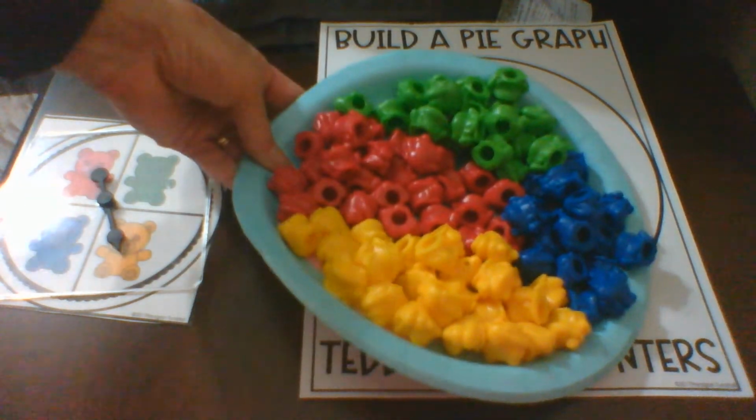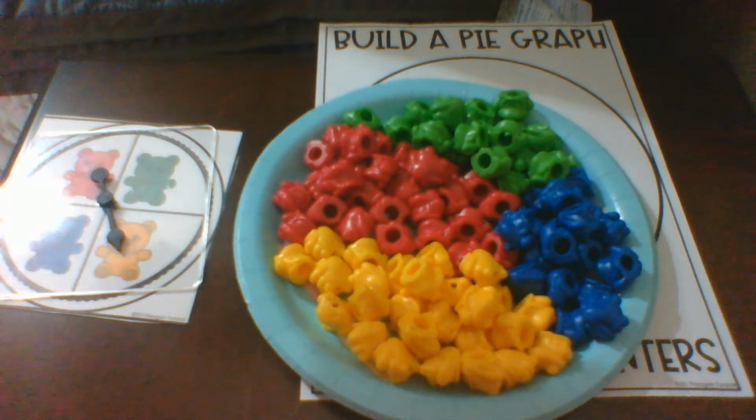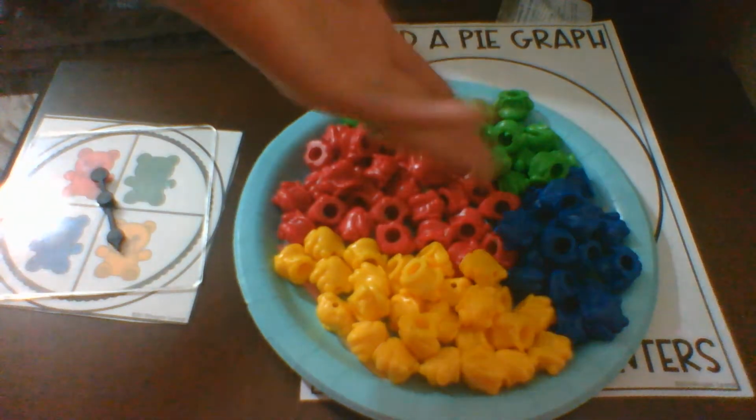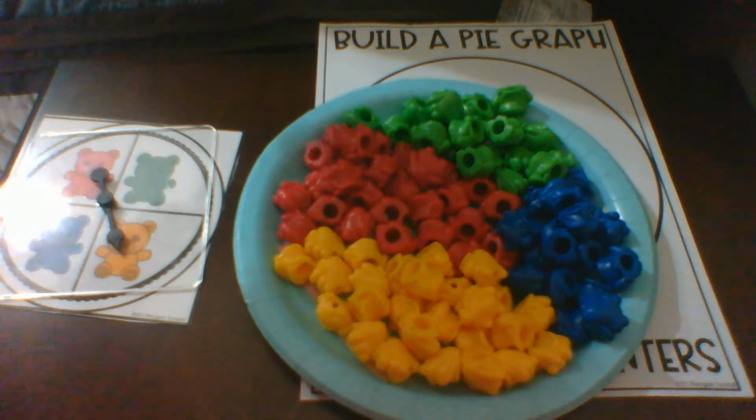Because we have to use things of the same size, like bars, they all have to be the same size if we're coloring them in. Our pictures all have to be the same size, right? So we can't use some frogs and some teddy bears. I didn't have enough teddy bears. I had mostly frogs, so that's why we're using frogs.